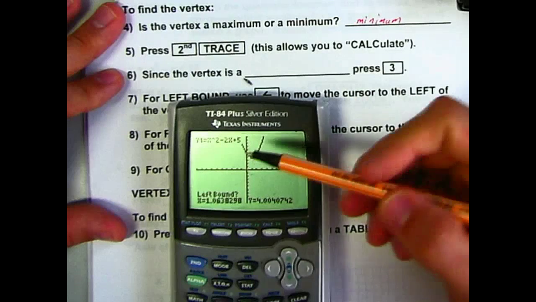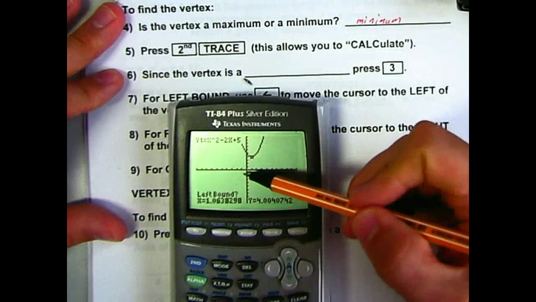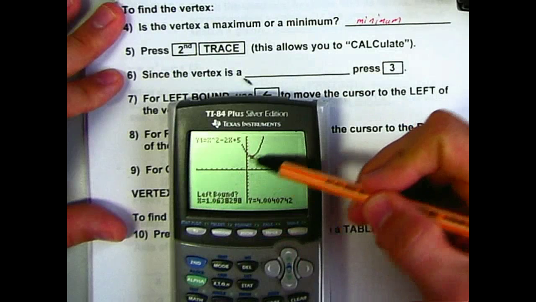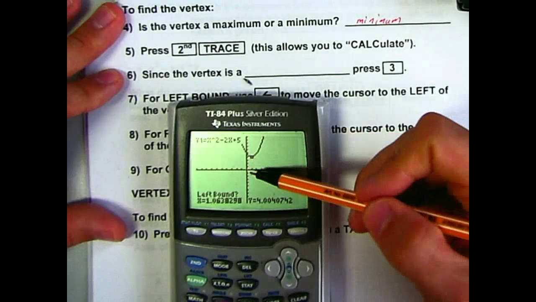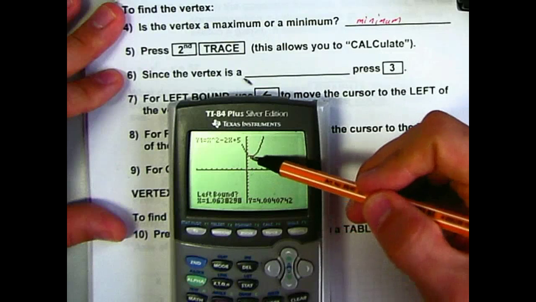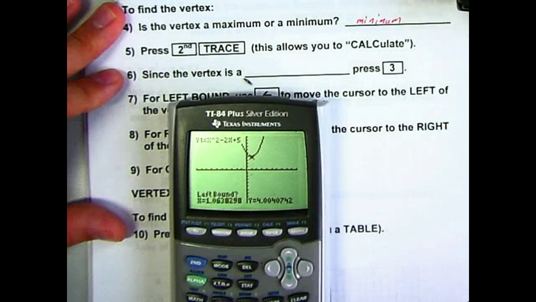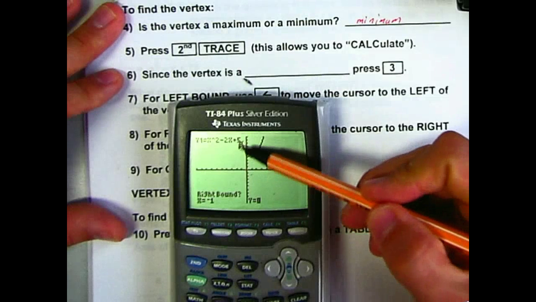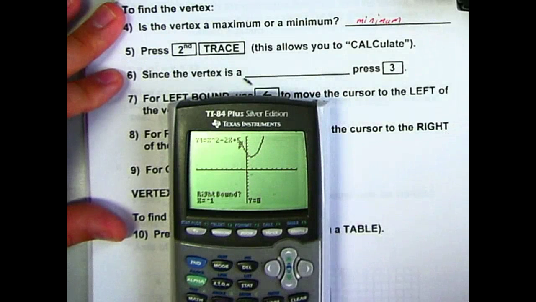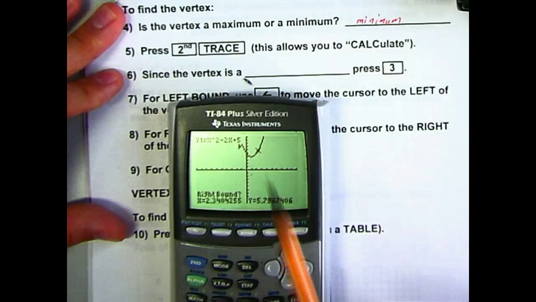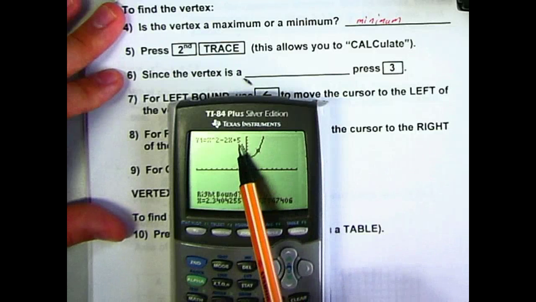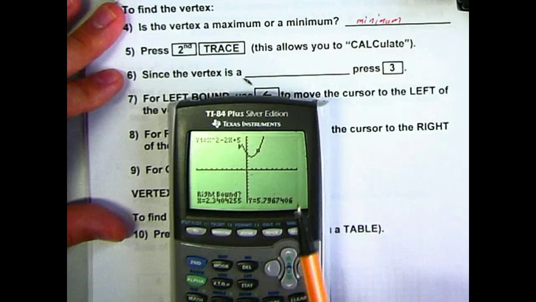Or you can look at x here. I know that -1 would be to the left of whatever this point is. This looks like it's around 1, but we don't know it's 1 for sure. So I'm just going to pick anything to the left of my point. I could also put in x is equal to, just type in -1, and it'll set my cursor there. Now they're asking for a right bound. So we take our cursor and put it to the right of the point we're looking for. See, this little arrow here is showing that the left goalpost is set up.